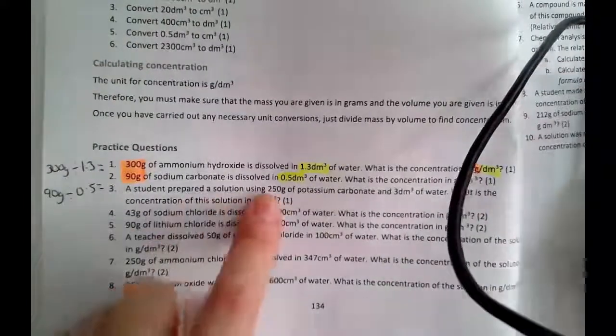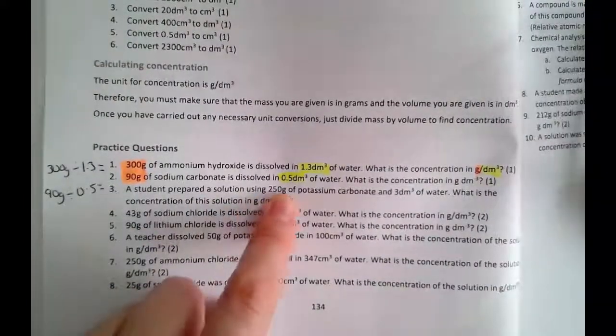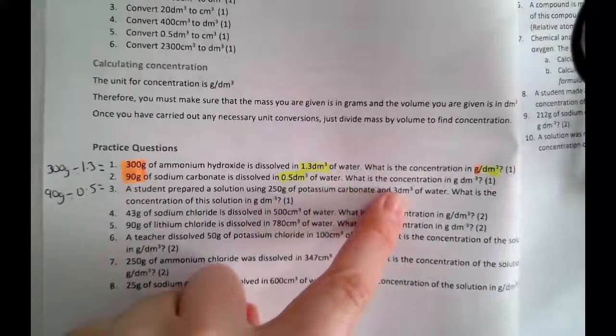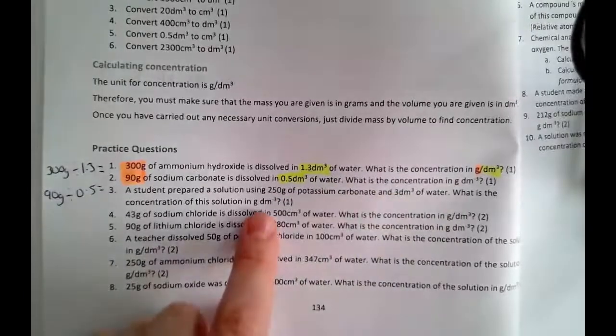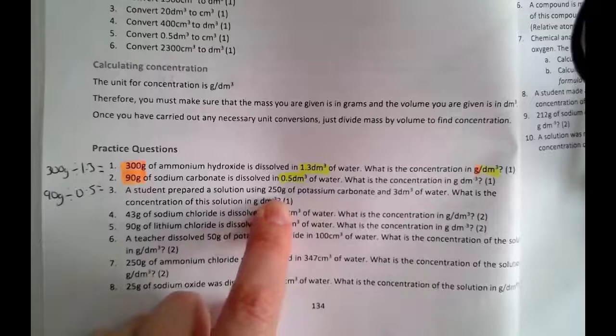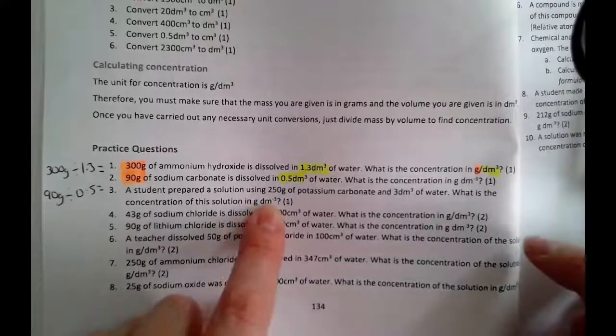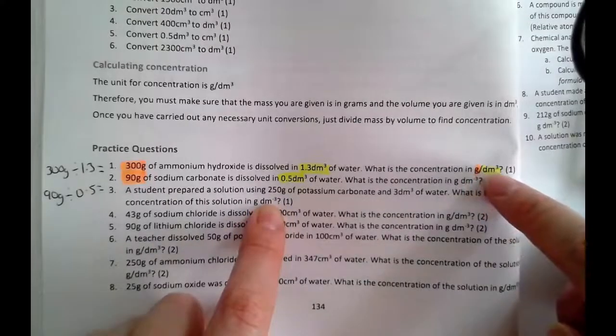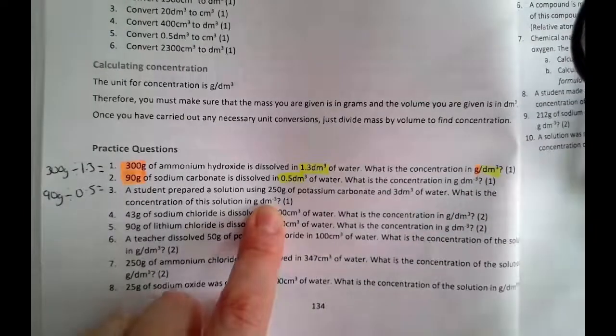In the third question, you've got 250 grams of potassium carbonate and 3 decimetres cubed of water. What is the concentration in grams per dm to the minus 3? Again, this g dm minus 3 is the same as g per dm 3. So I do it in the same way.